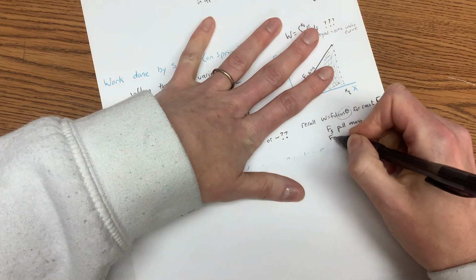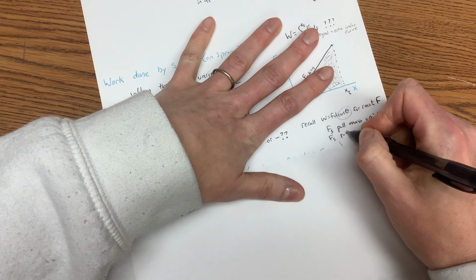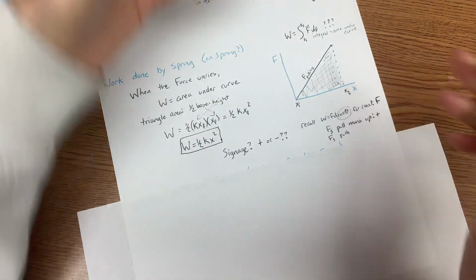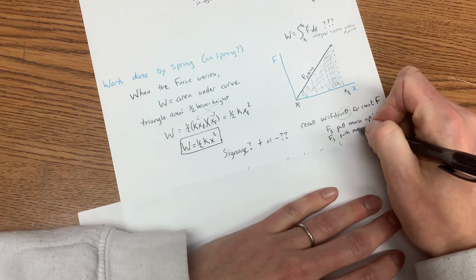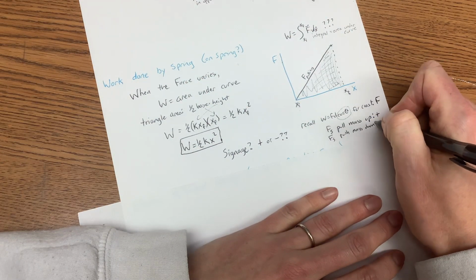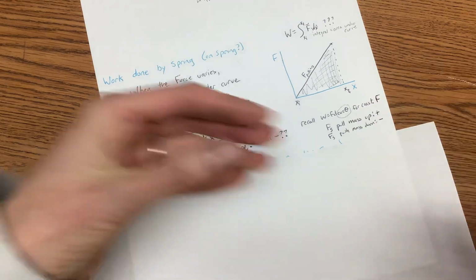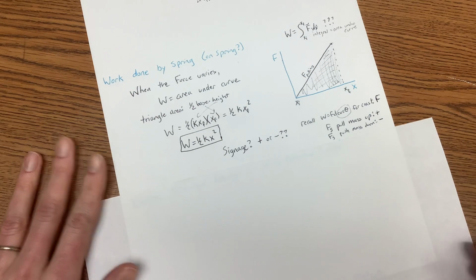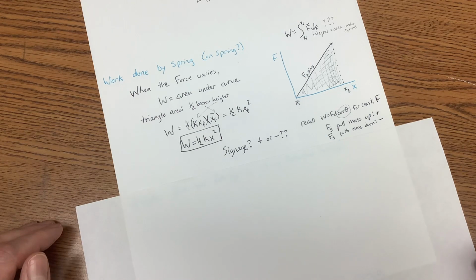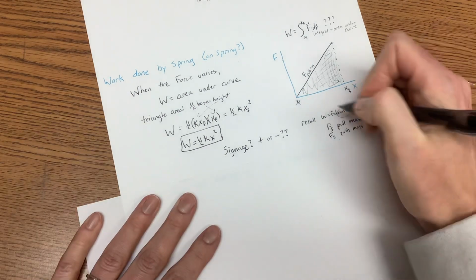But if the force of the spring is pushing, if we've compressed the spring, and it's pushing the mass back down or something like that, then it's going to be negative. And so it's going to be constantly changing how much work it's doing on the mass. So this is going to be doing the work.